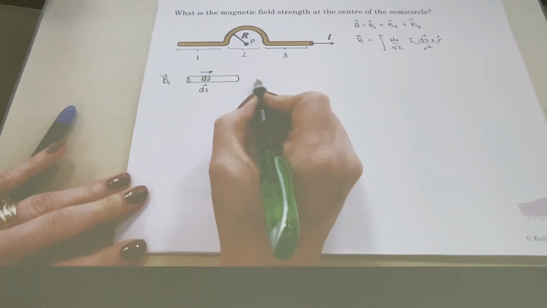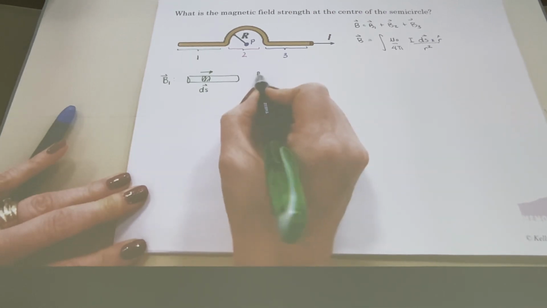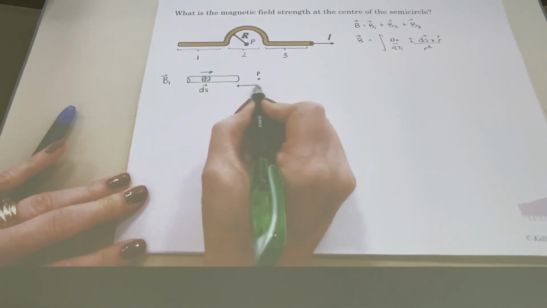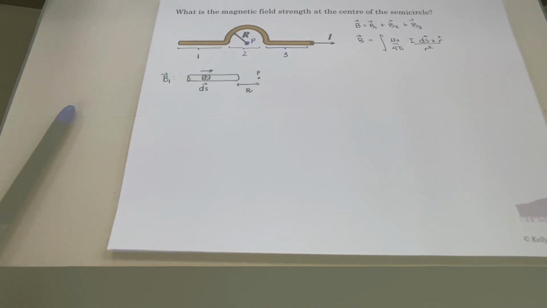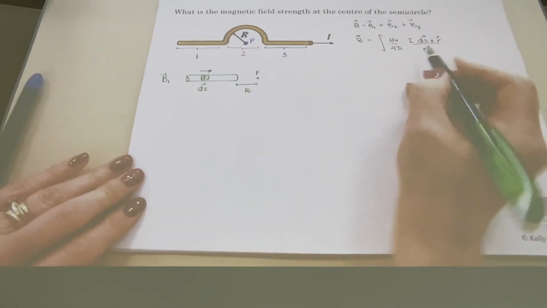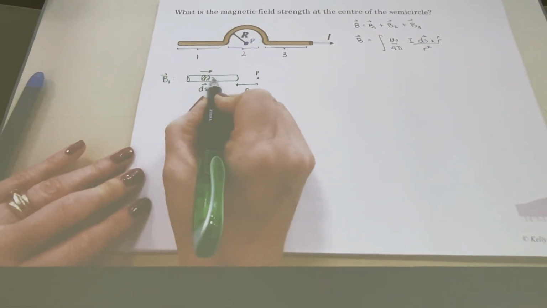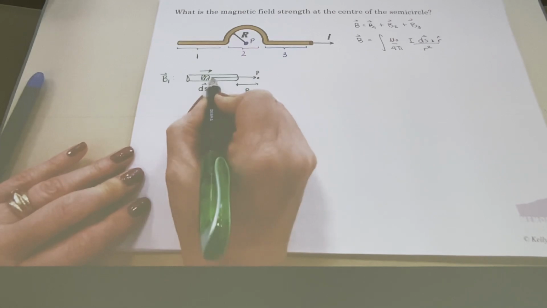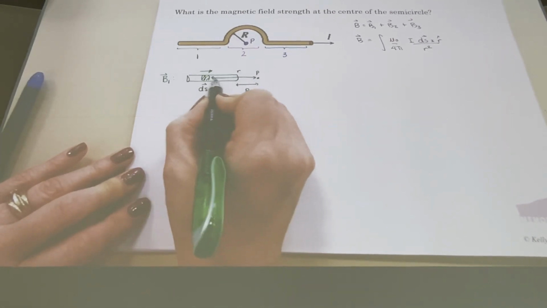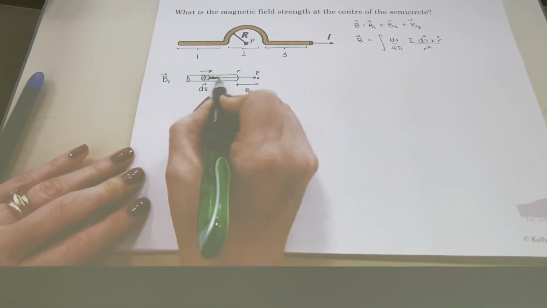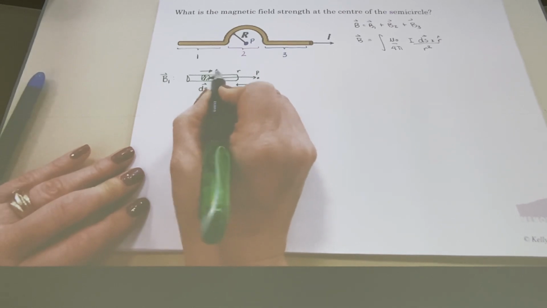Trying to find my magnetic field at a point P, which is a distance of r away from the end. So when we do finding our magnetic field, this vector r is from our ds to our point P, so this is r. And r hat is our unit vector that points from our ds to our point.